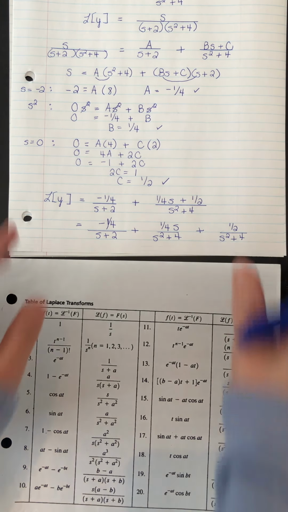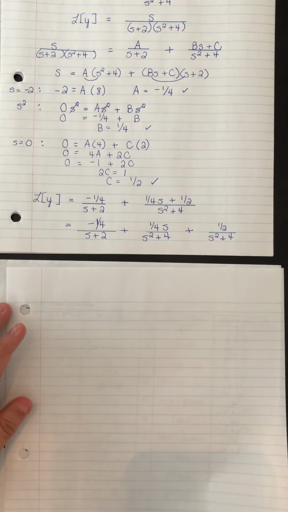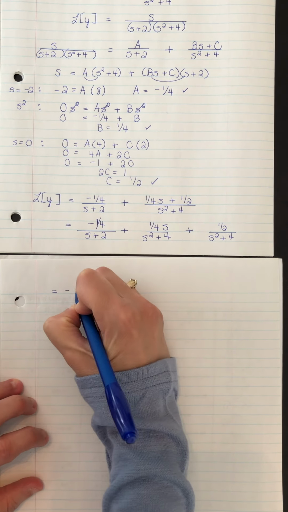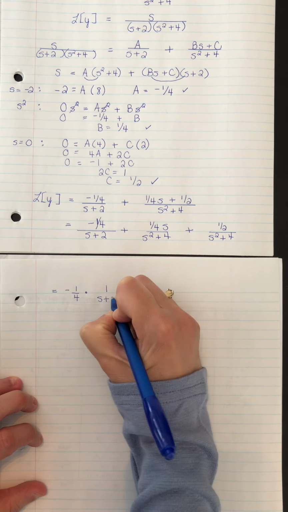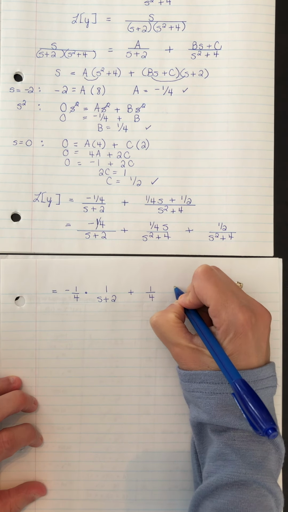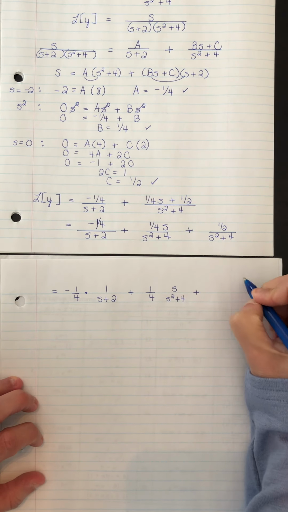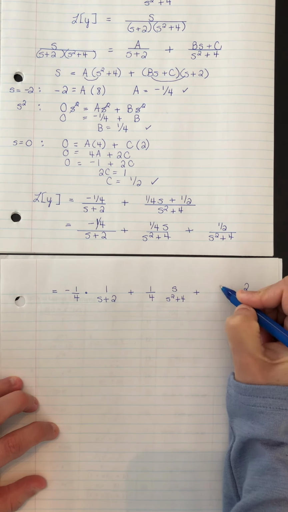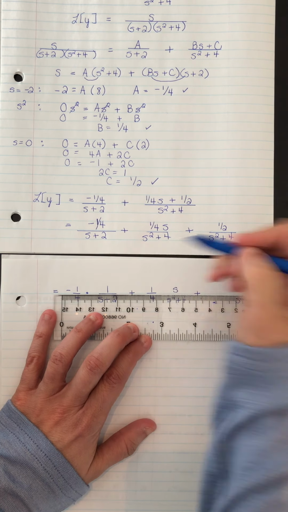So I'm going to get another paper, because this is obviously a long problem. Okay, so here's what we're doing. We're moving the negative 1/4 to the coefficient here. And we're moving the positive 1/4 so that it's the coefficient here. And for the last one, we need a 2 up top, so we're putting a 2 up top. And we'll have to figure out what to put in front of it in a moment. So let's have a look real quick.